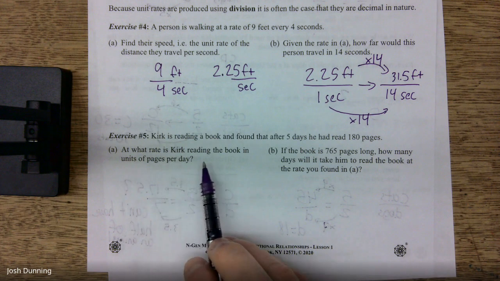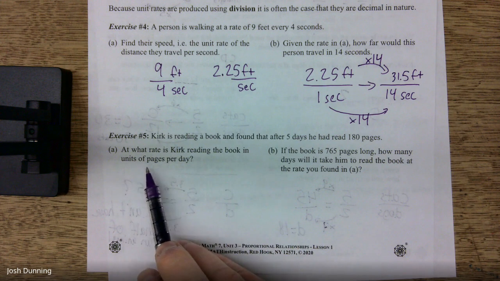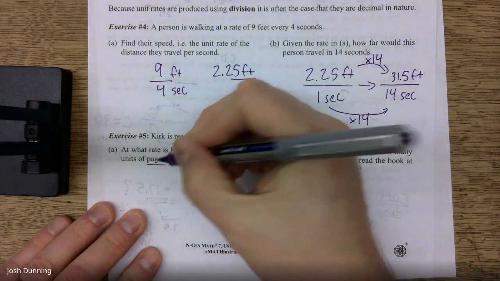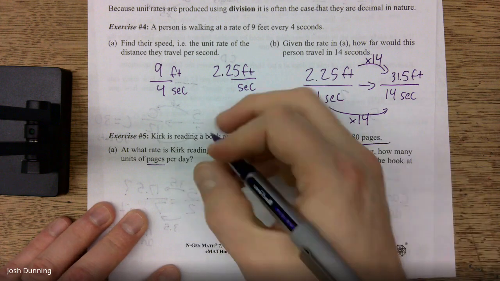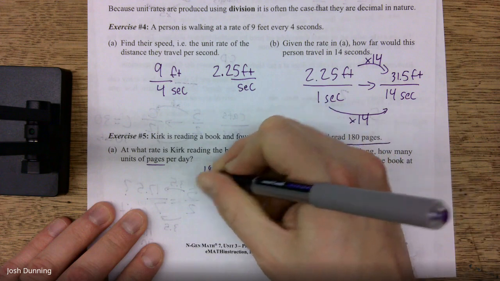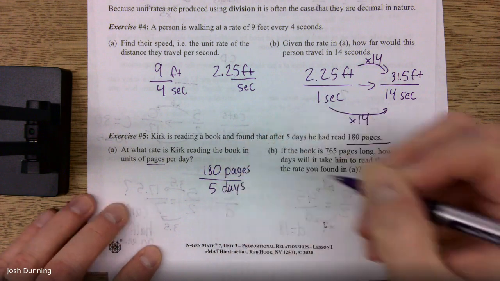At what rate is Kirk reading the book in units of pages per day? So we want to know the unit rate, pages per day, per 1 day. Pages first, so the 180 pages has to go on top, over 5 days.